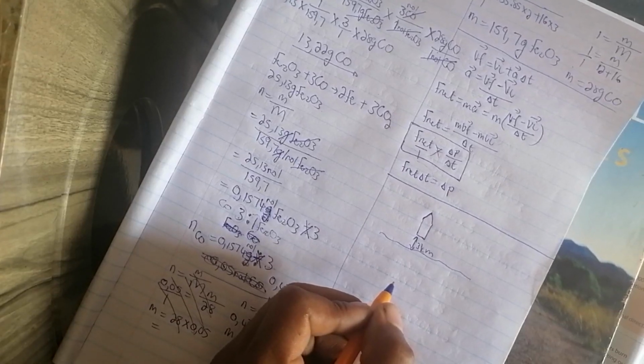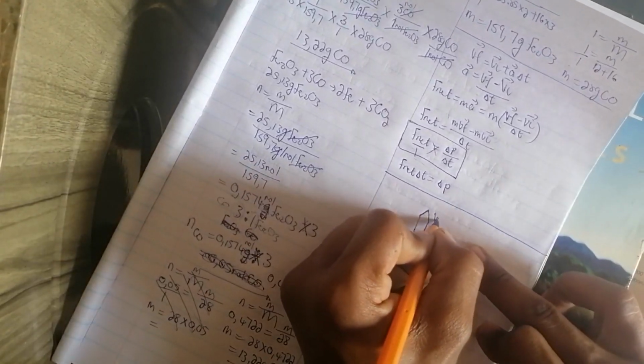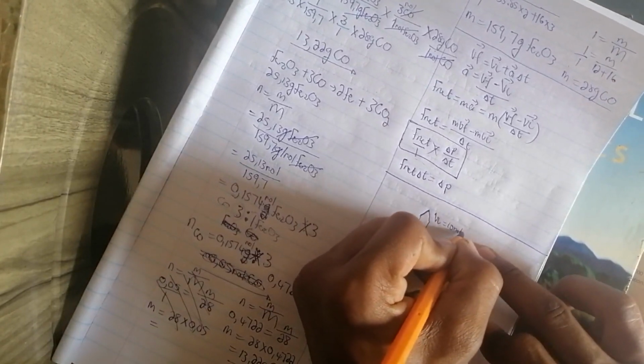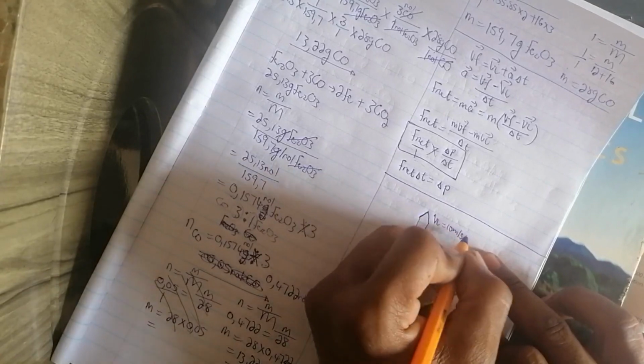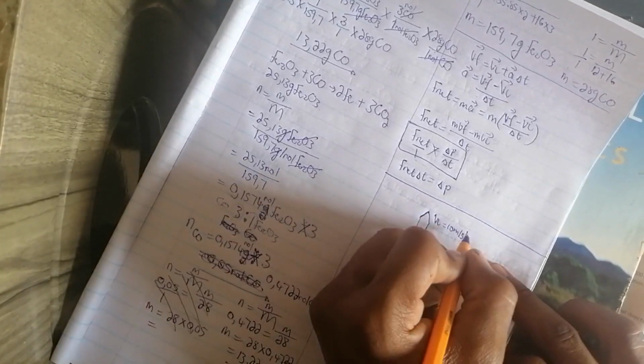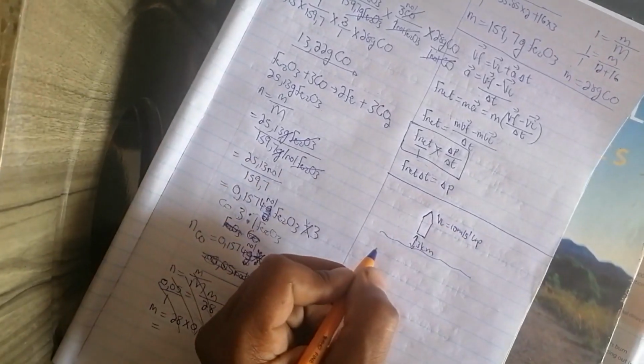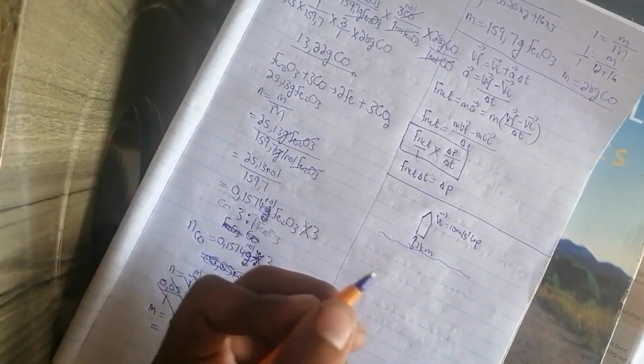It has an upward velocity of 10. So let's say the initial is 10 meters per second. Very, very important that we understand this. So it is going upwards. Remember, we are dealing with a vector quantity here.